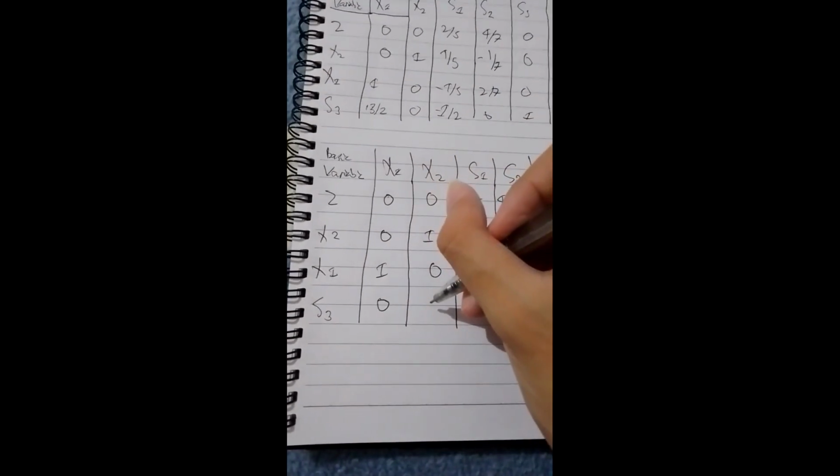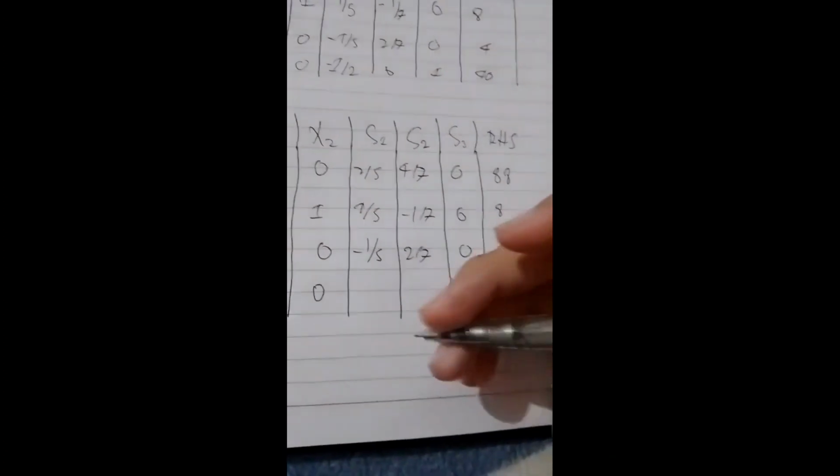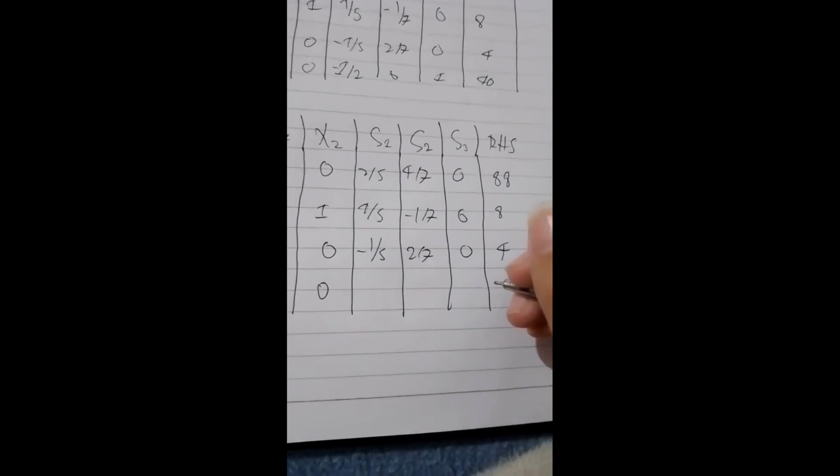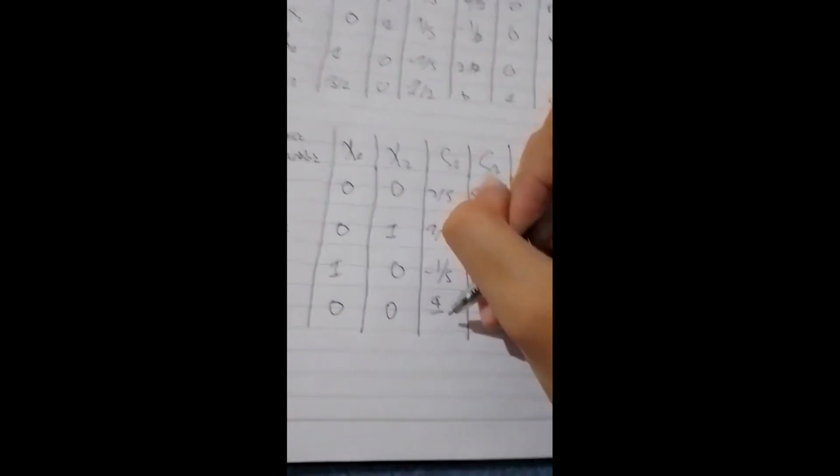So the next one is S3. Computing natin. Automatic 0 na dito. The next one is 13/2. 0 minus 13/2 times 0 is equal to 0. Negative 1/2 minus 13 over 2 times negative 1/5 is equal to 4 over 5.